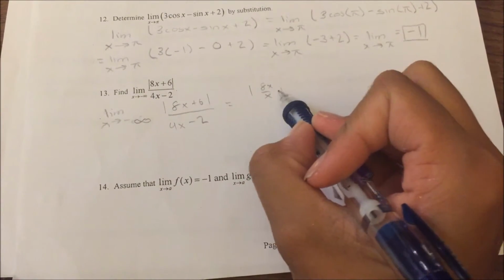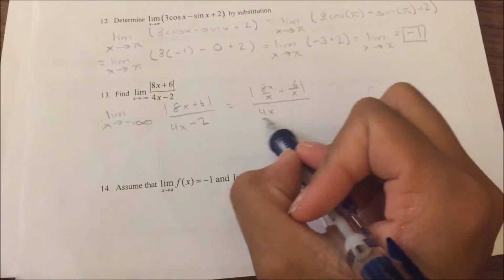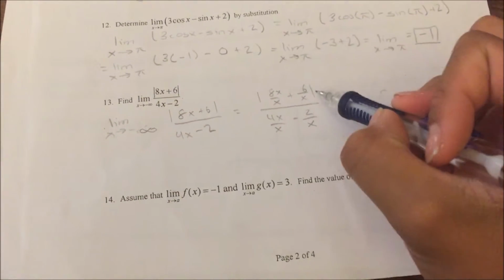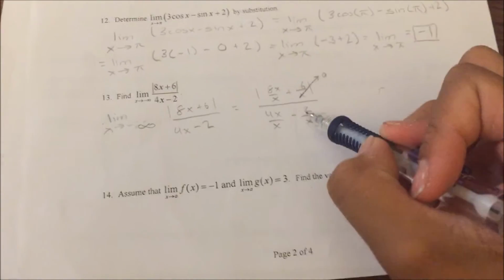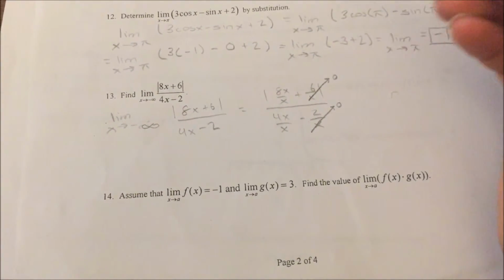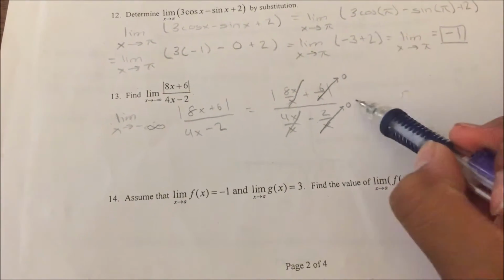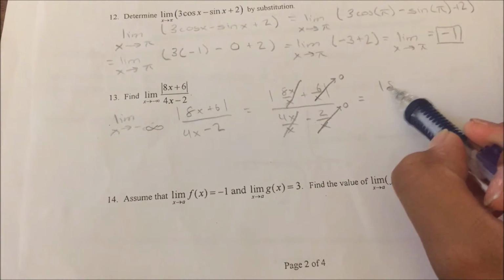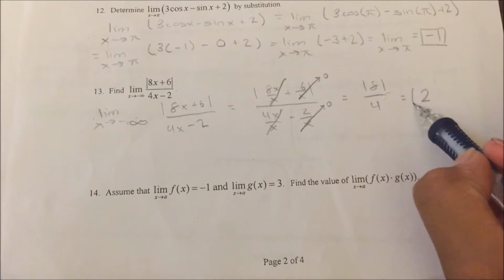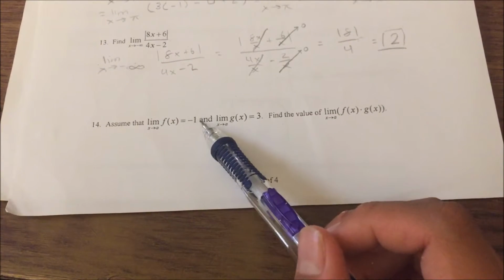8x over x plus 6 over x, over 4x over x minus 2 over x. Now we assume that these values would just be 0 because their values are extremely small, so they would just go towards 0. These x's would cancel out, and you end up with the absolute value of 8 over 4, and you get an answer of 2.